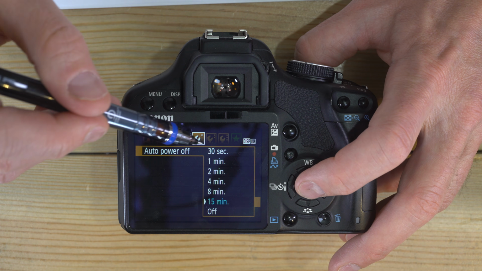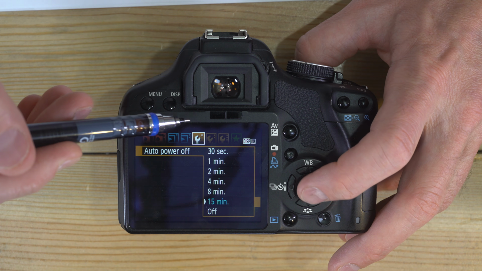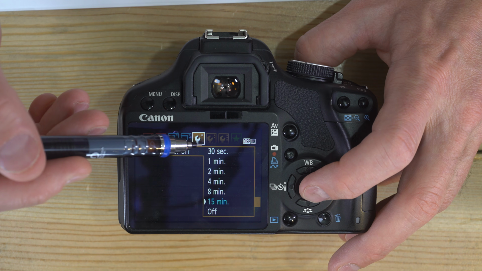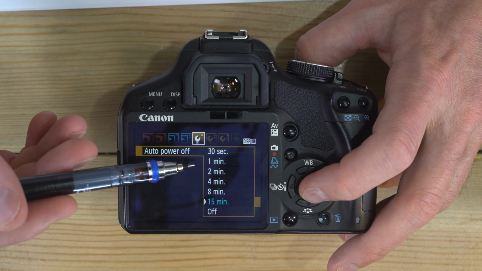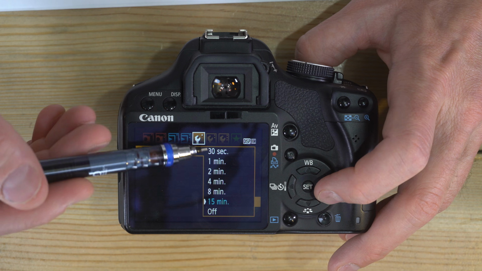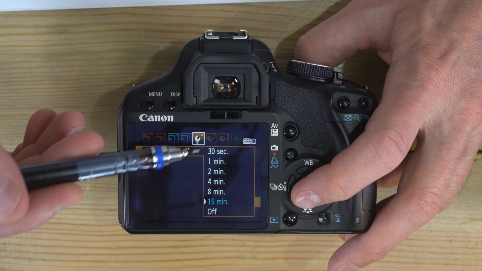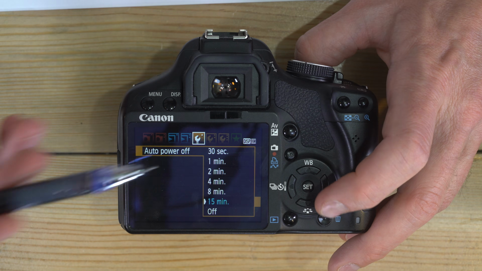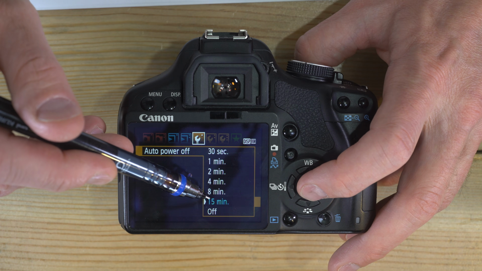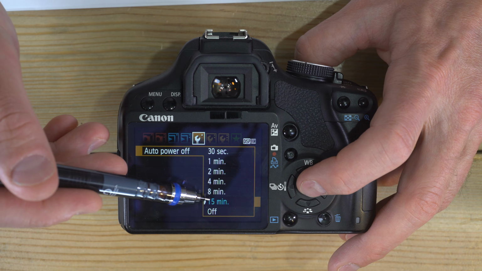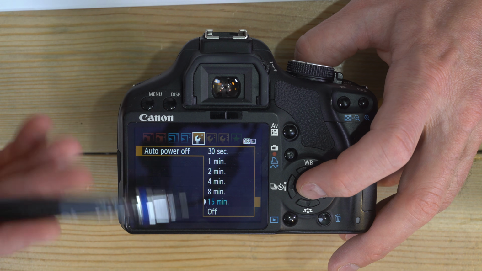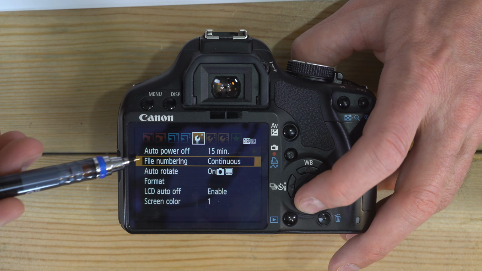This first one is auto power off. How long do you want the camera to stay on after you've stopped touching a button? Anywhere from 30 seconds to off. Strictly a matter of battery preservation here, and how many batteries you want to carry and how many batteries you want to drain between changes. I leave it on 15 minutes for these videos because it is annoying as all get out when the camera turns off every 30 seconds when I'm talking in a setting like this.